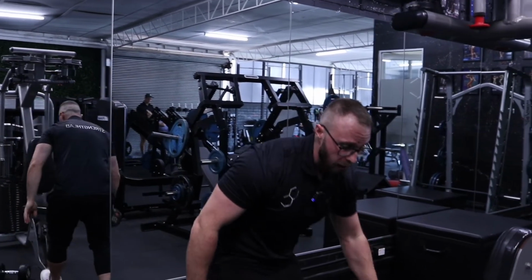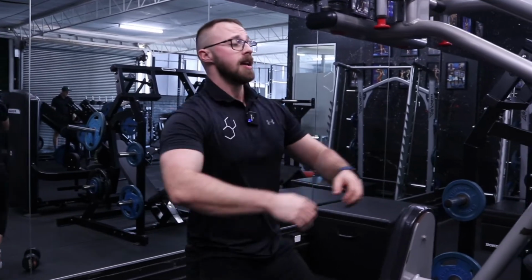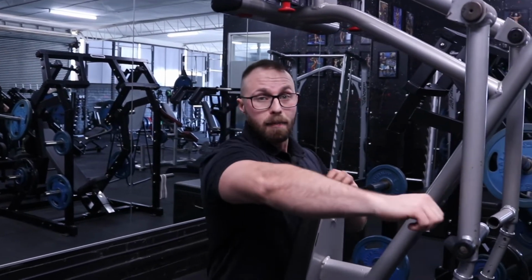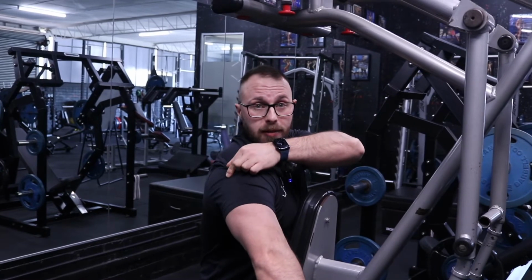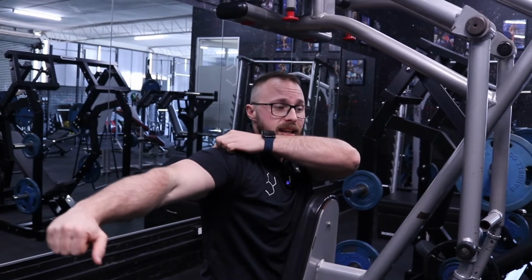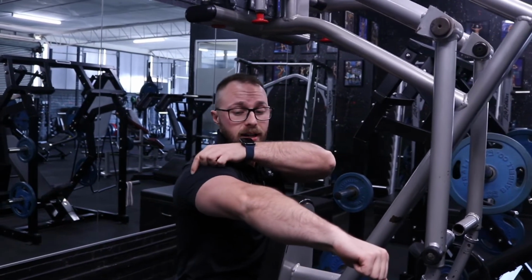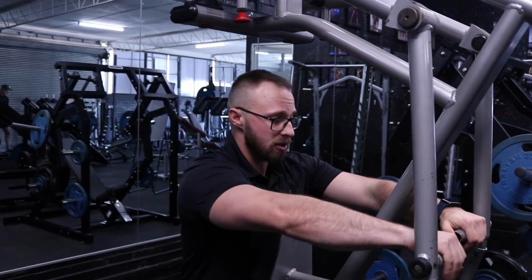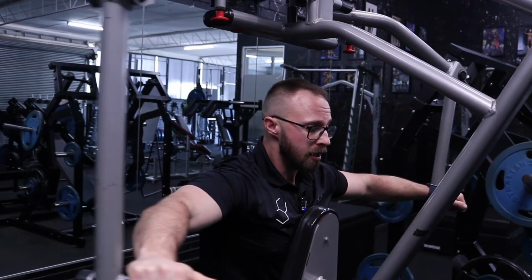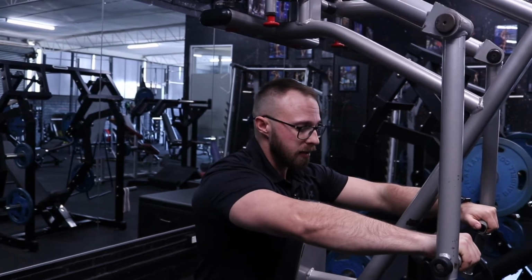Now if we jump in and do our rear delt, so they're sitting on the back there. As I come back in this movement, I'm going to be shortening my rear delt, so that's going to be concentric. As I control it forward, my delt's going to lengthen, that's going to be eccentric. So as I come back, it shortens, and as I come forward, it lengthens.